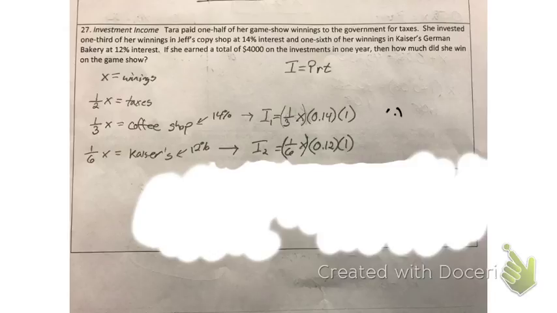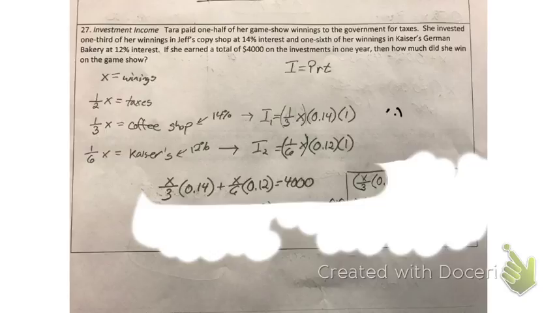Investment 1, investment 2. Then I went back up, and all it cared about was that the total of the investments equaled $4,000. So investment 1 plus investment 2 has to equal $4,000. I just set up that equation: investment 1 plus investment 2 equaled $4,000. Now it's just simply solving for X.